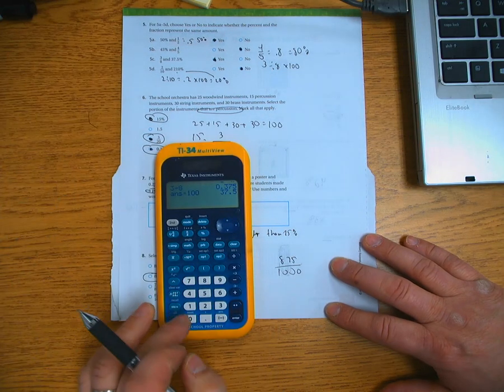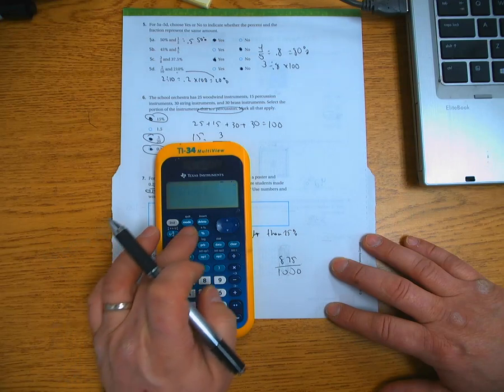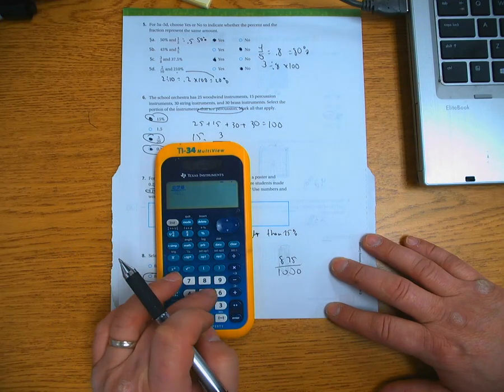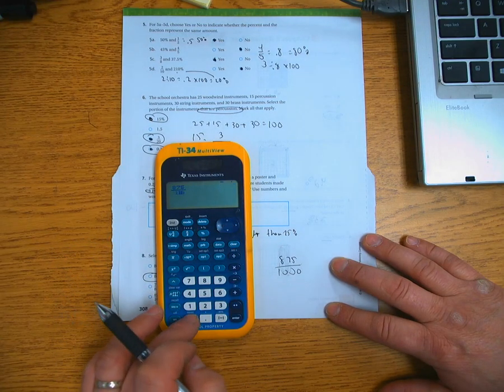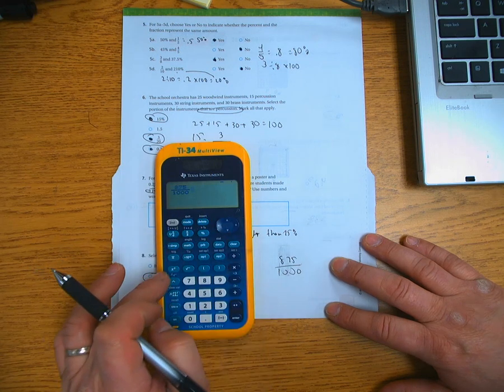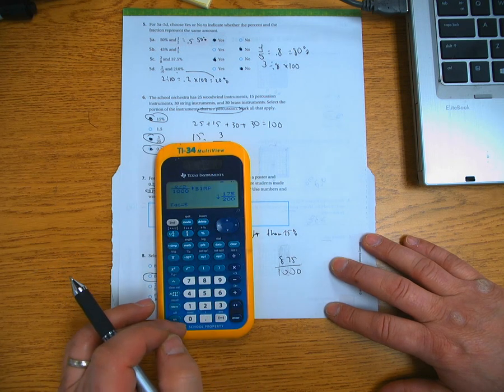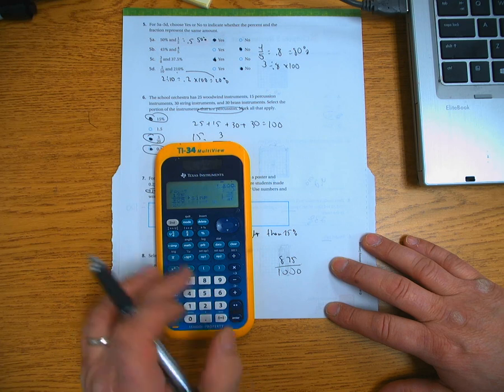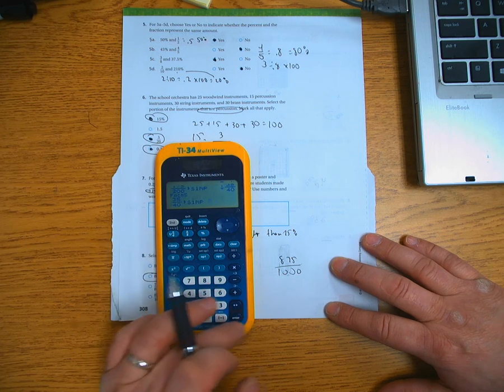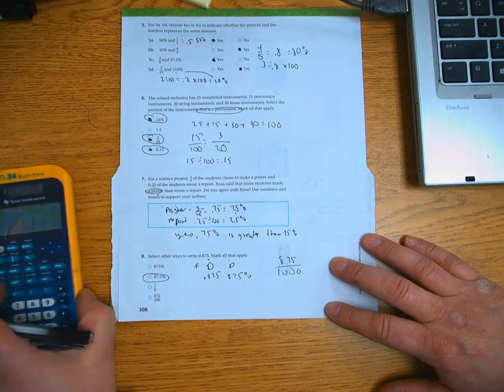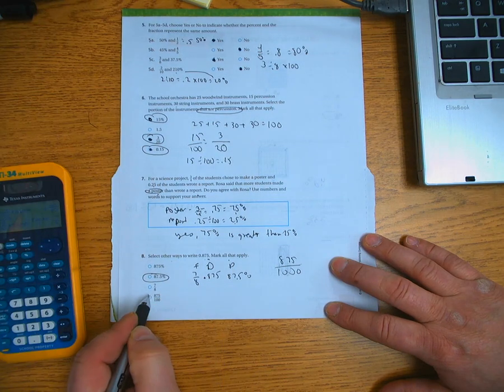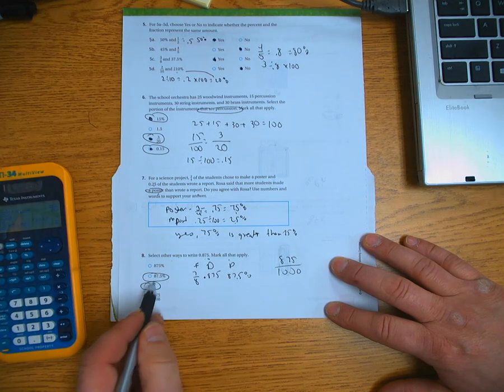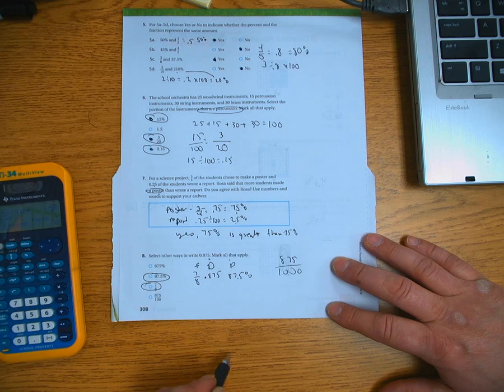If I take my calculator, put in the fraction over decimal, 875 over 1000, and I hit simp. Gotta do it again. And again, and it comes out to, as a fraction, 7/8. So these two are equivalent.